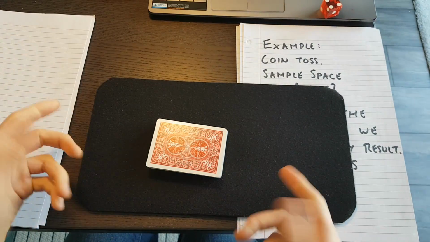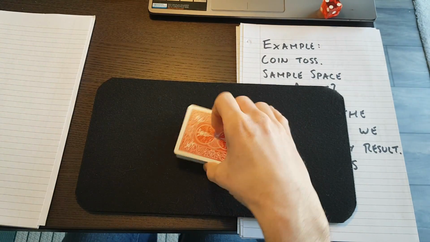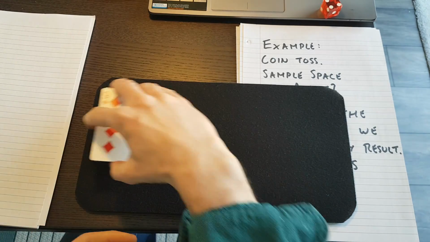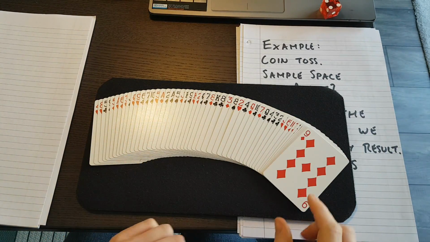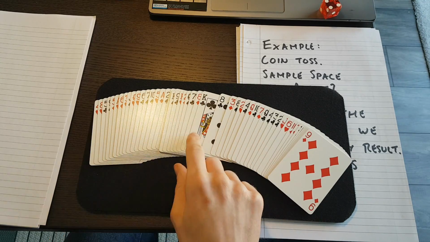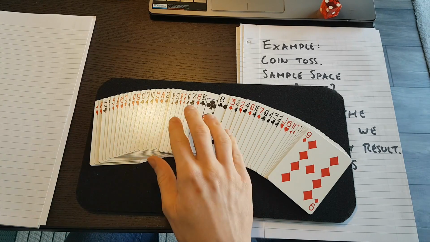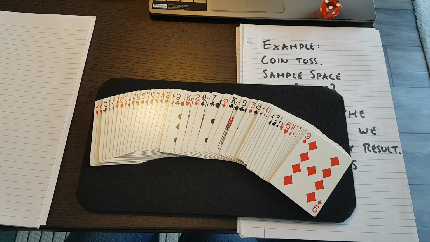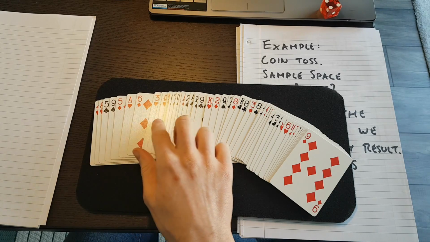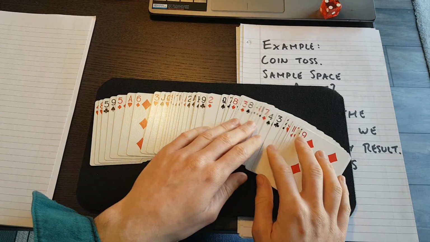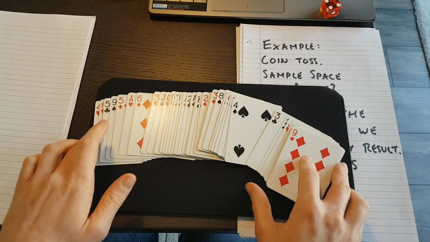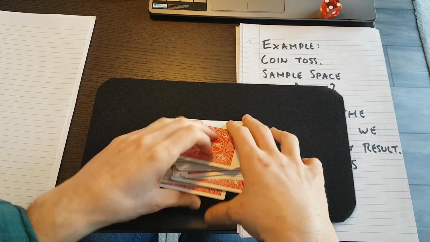This is, I believe, a full deck. I haven't actually checked it. But we know that in a deck of cards we have different suits. The King of Clubs is a club, the King of Hearts is a heart, the Six of Diamonds is a diamond, and the Four of Spades is a spade. 4 different suits.